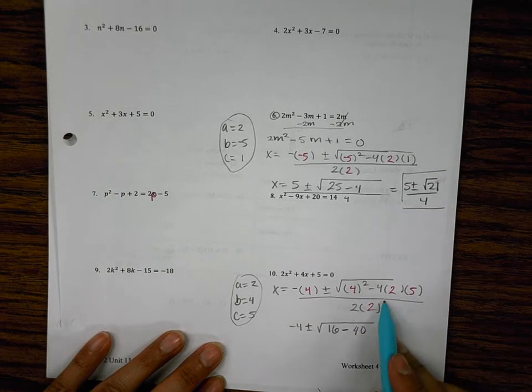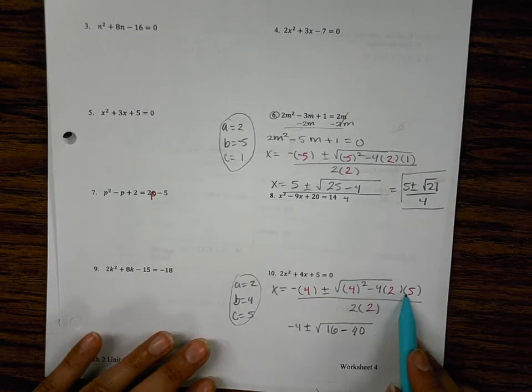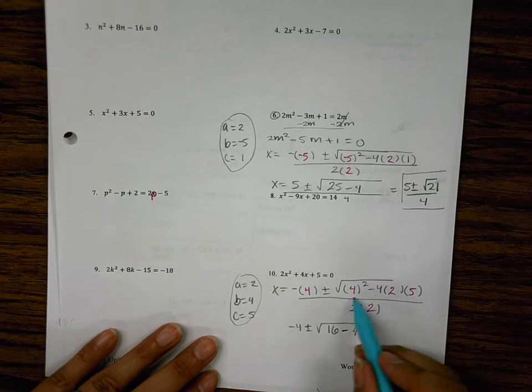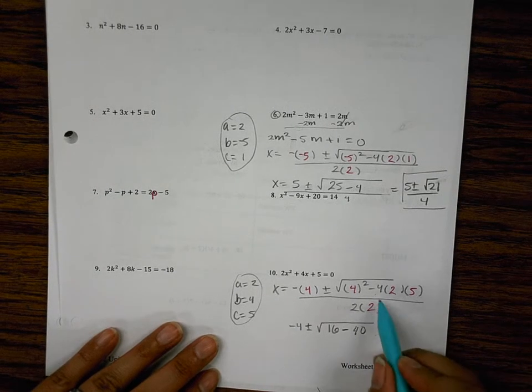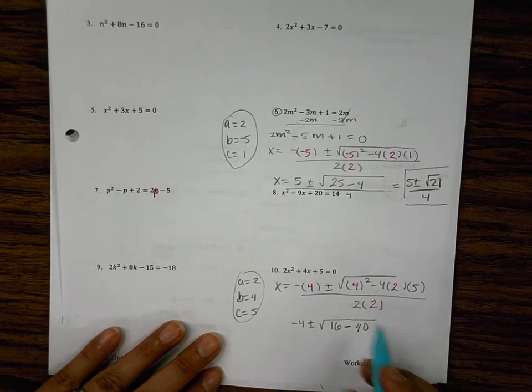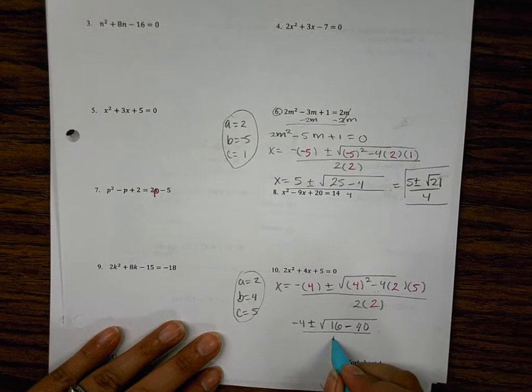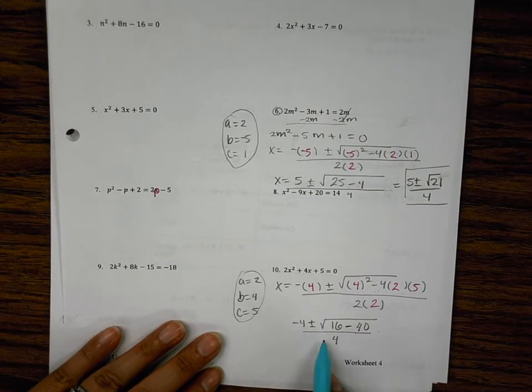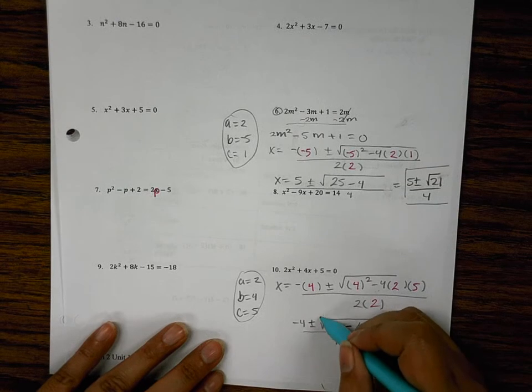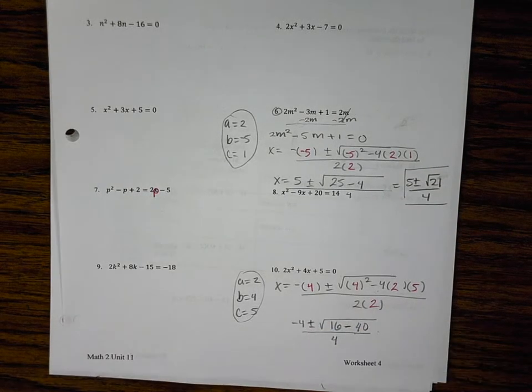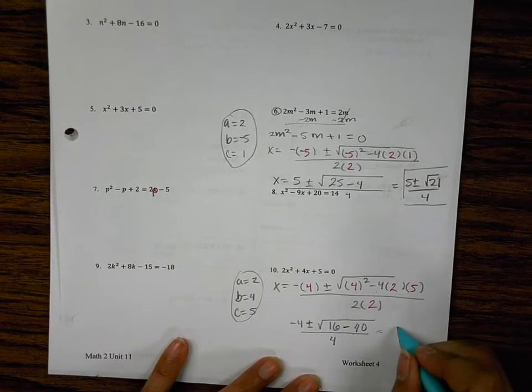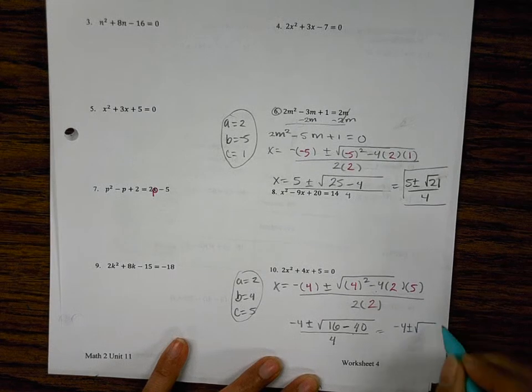I would do 5 times 2. 5 times 2 is 10, times 4 is 40, and it is minus because there's only one negative. If that had been a negative 5, then I would multiply and it would become positive. But since there's only one negative, no other negative here, it's going to stay negative. All over 4. Remember what I said, you cannot reduce those because they are not reducible yet until you get a coefficient here.